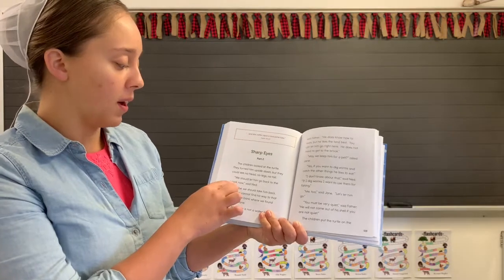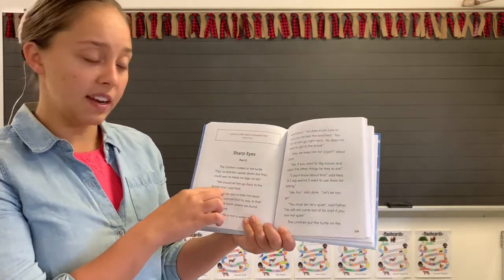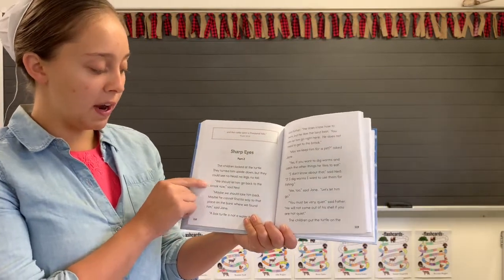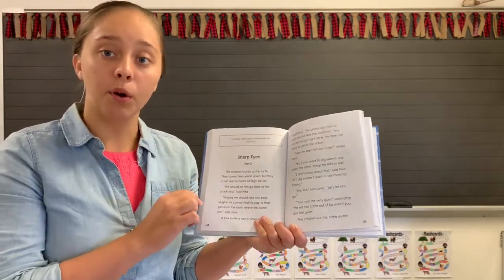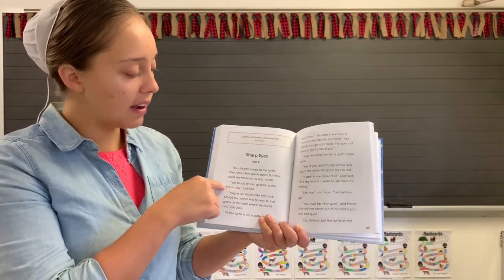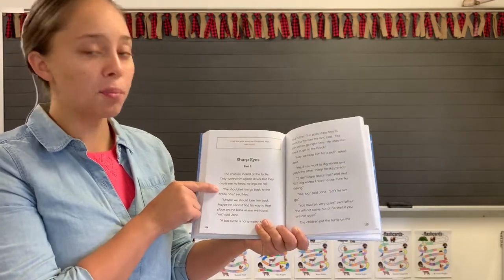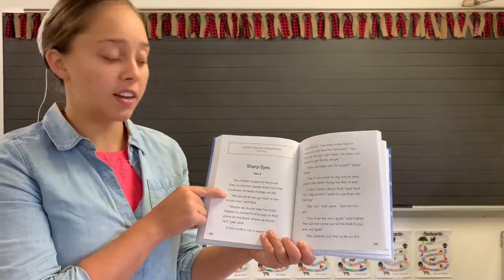We found the word brook right here. "We should let him go back to the brook now," said Ned. So, in which paragraph is the word brook found? This is traced back to where the paragraph started. This is where the paragraph started. Here's the word brook. Here's the paragraph that it is in.